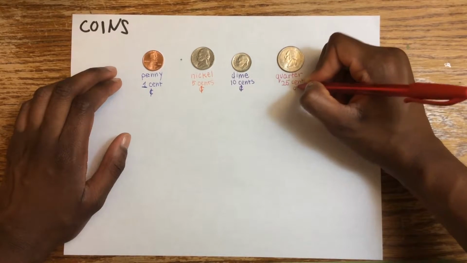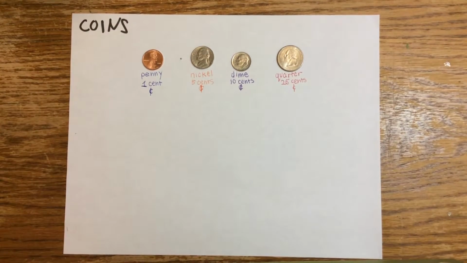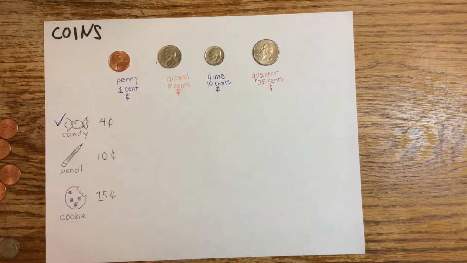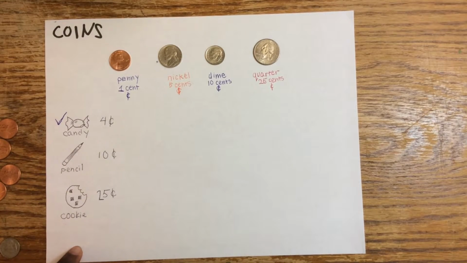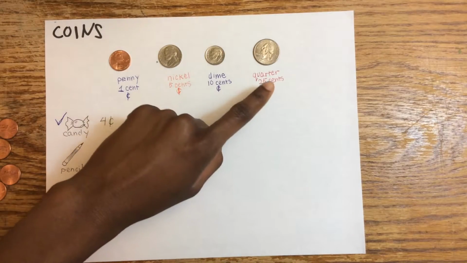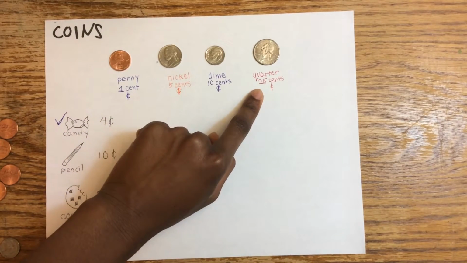You can also write it using the C with the slash through it. We are going to buy a piece of candy for 4 cents, a pencil for 10 cents, and a cookie for 25 cents. First, let's buy the candy. Now, how can we buy candy for 4 cents? Can we use it using a quarter?